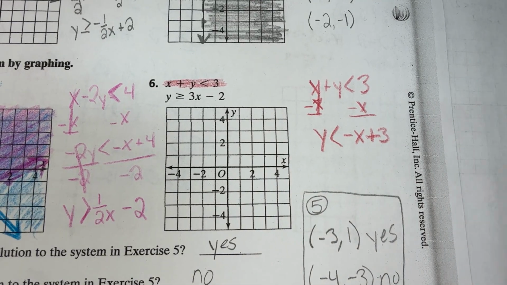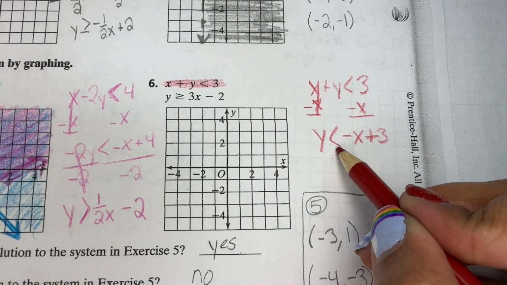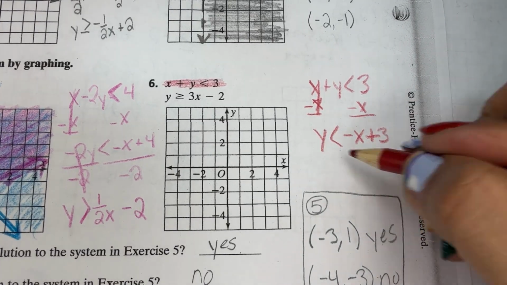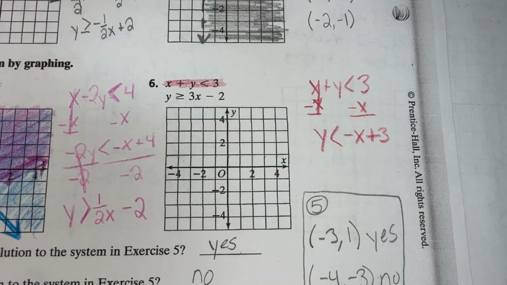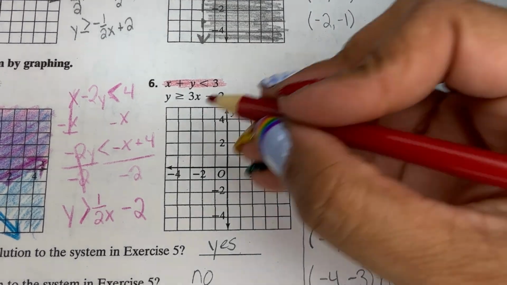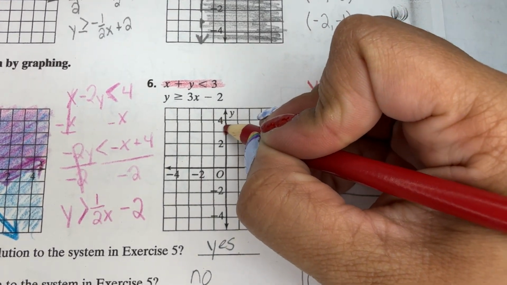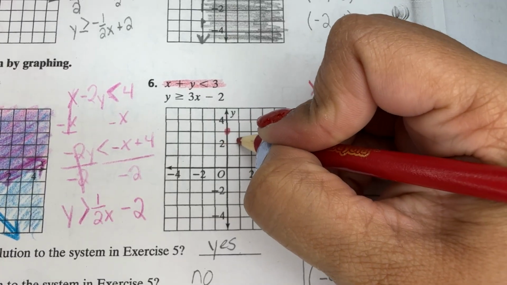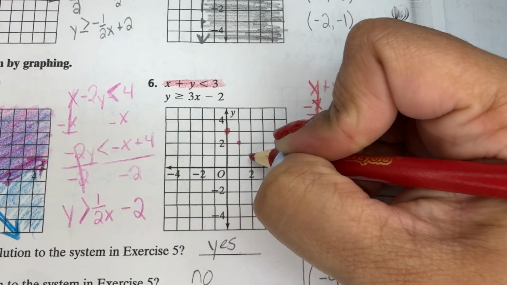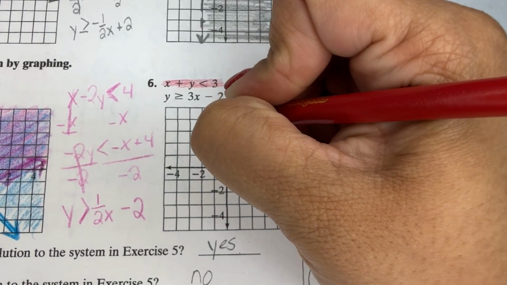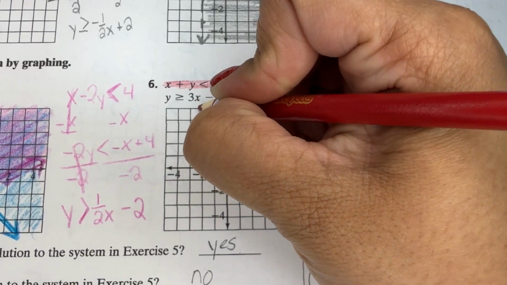So let's graph that. I notice this will get a dashed line. It's just less than, not less than or equal to, so it'll get a dashed line. Just like this would get an open circle, it gets an open line or a dashed line. So I find plus 3, and my slope is negative 1. So I go down 1, right 1 the whole way, and then up 1, left 1 there.